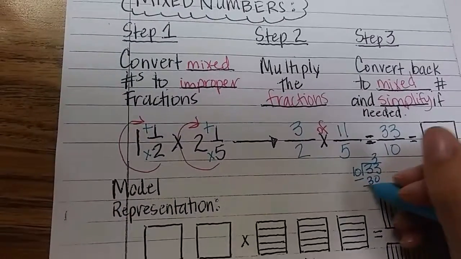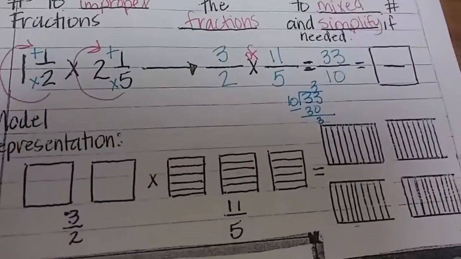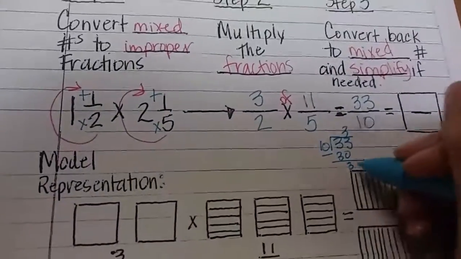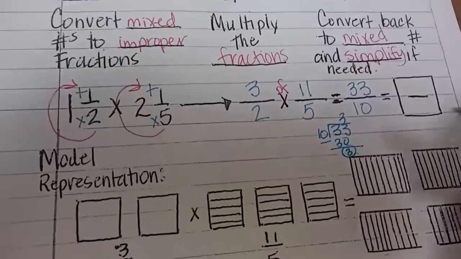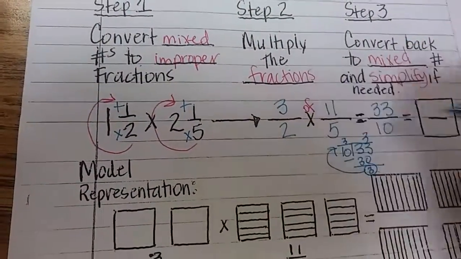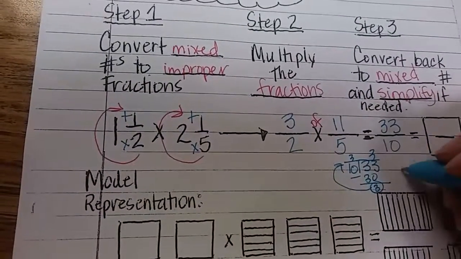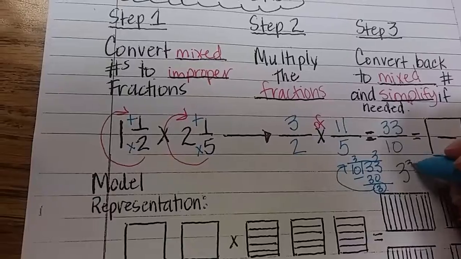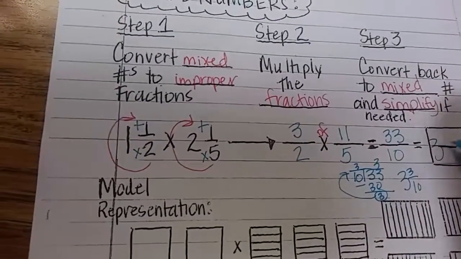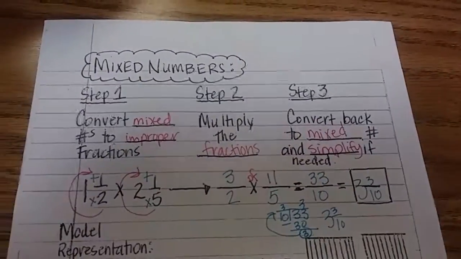I have to subtract, and 33 minus 30 will give me 3. And then remember, this is where it gets easy because we don't have to keep dividing. We take our remainder, throw it over the divisor to make that fraction, but you make sure you keep the whole number, so it becomes 3 3/10. Which I'm going to write here, 3 3/10. So that's how that works.